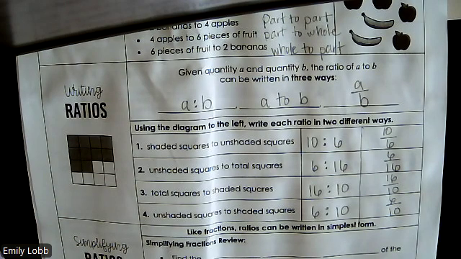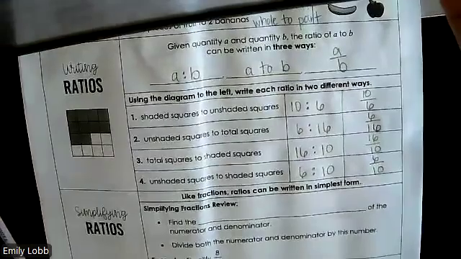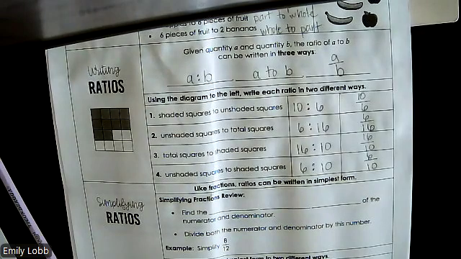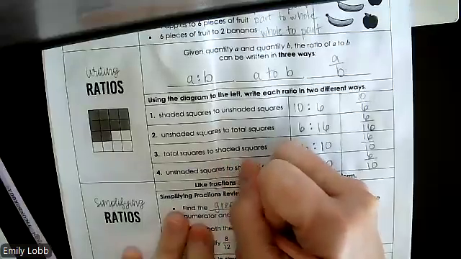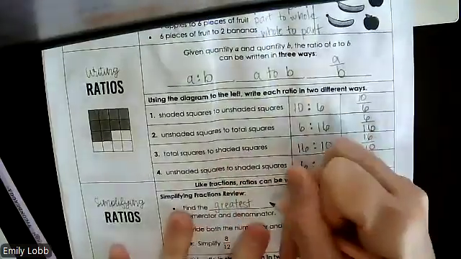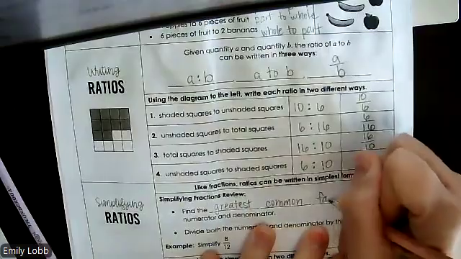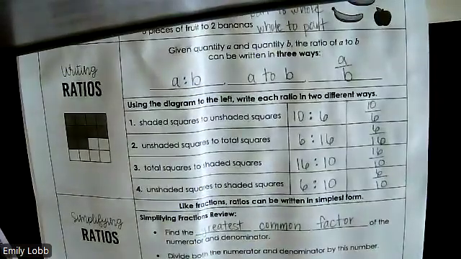All right. As you notice, we have a lot of even numbers going on here. So you might think, oh, that is like a fraction. We could simplify that. So just like fractions, ratios can be written in simplest form too, okay? So we have to find the greatest common factor of the numerator and the denominator.